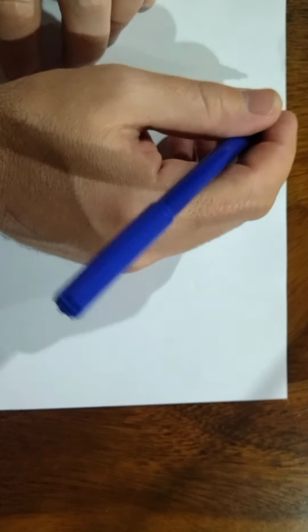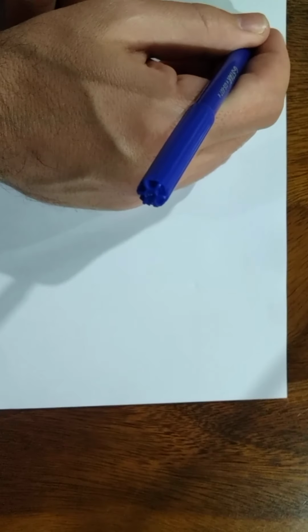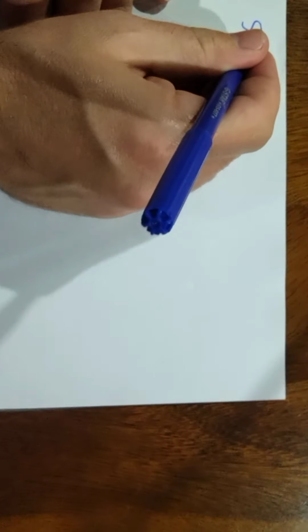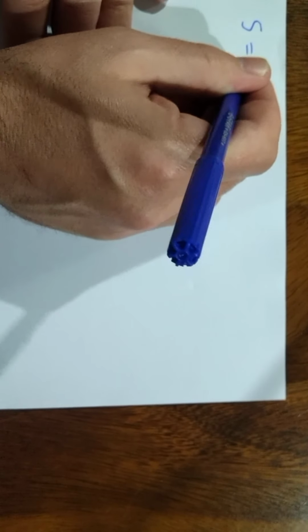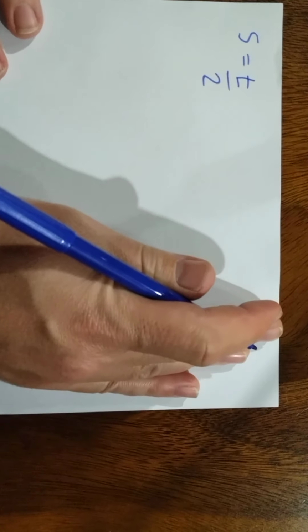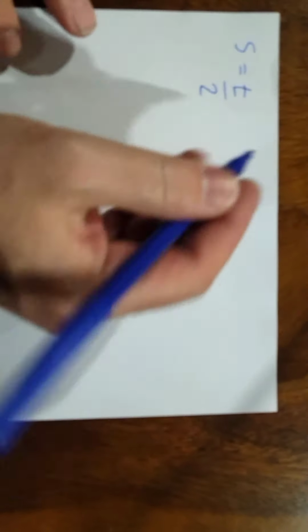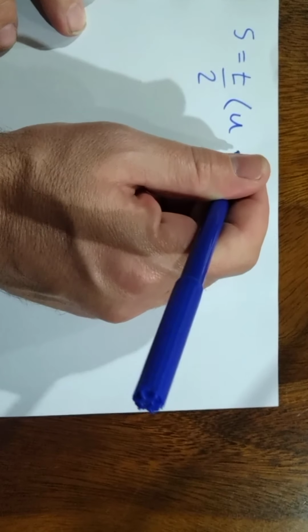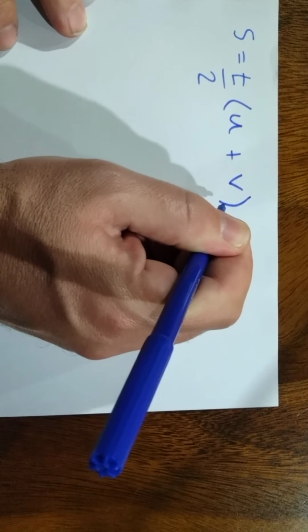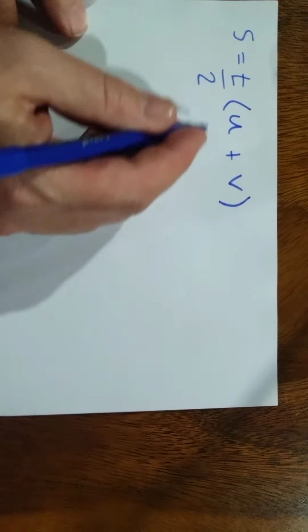Okay, now we're going to talk about a few formulas that you're going to be using. And one is S, which is distance, is equal to T over 2, or 1/2 times T, times the initial velocity plus the velocity after a certain amount of time. That's the way Cambridge is going to be telling you. I think this is easier. So please learn this formula, write it down.